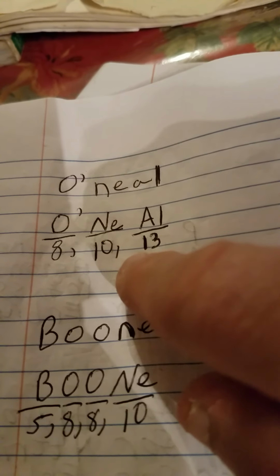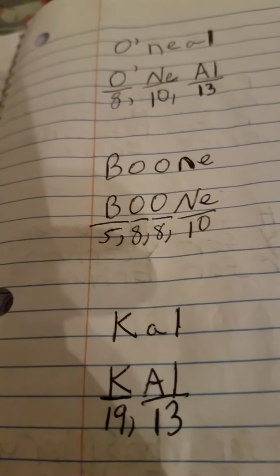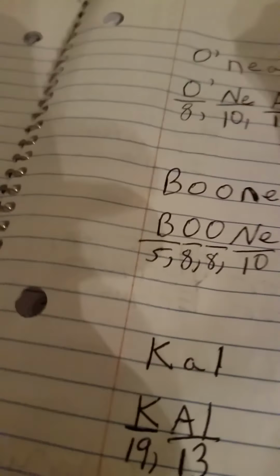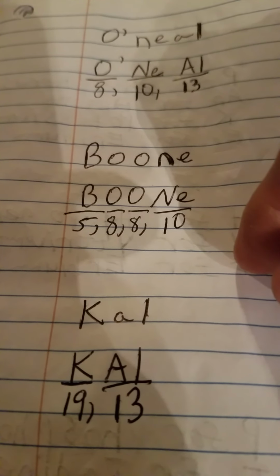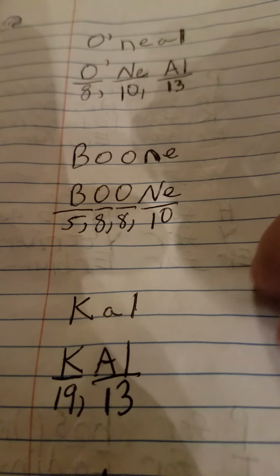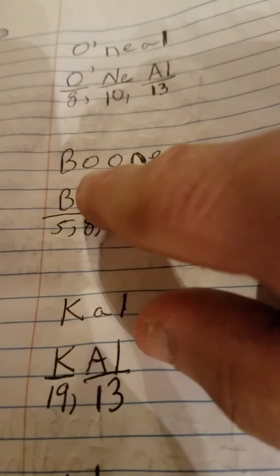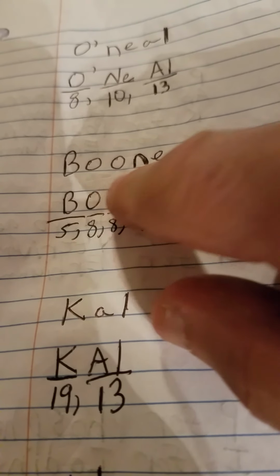Then you got the name Boone. Boone, like Daniel Boone, Mr. Boone. Names of schools with Boone. Richard Boone, the actor. Daniel Boone, who else? Pat Boone, you just name it. You got the name. That's spelled capital B, capital O-O-N-E.